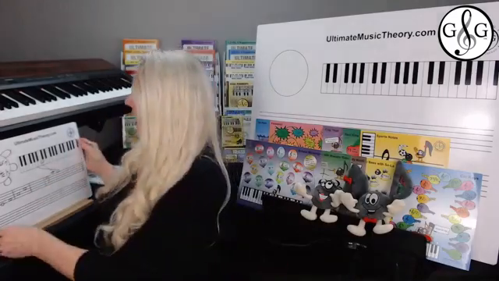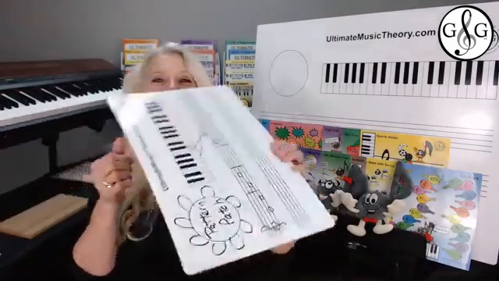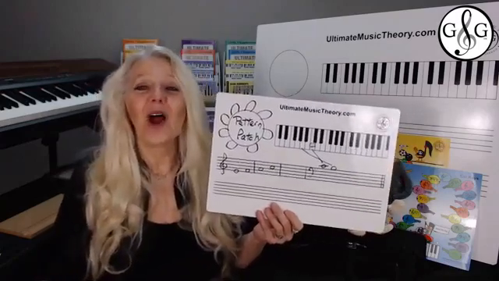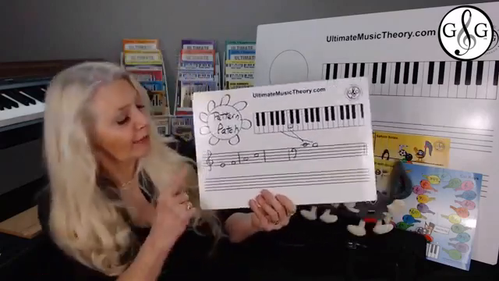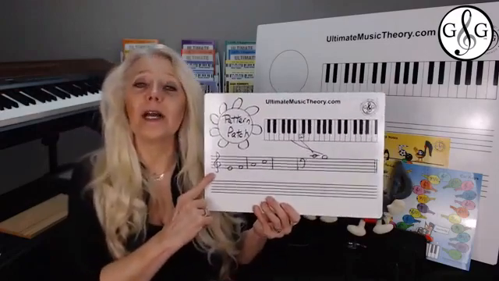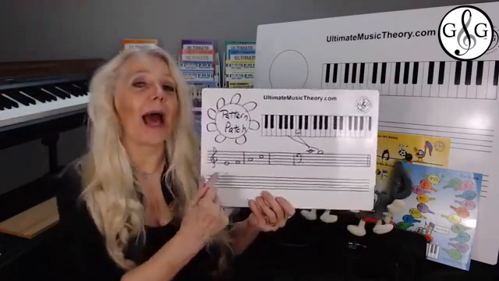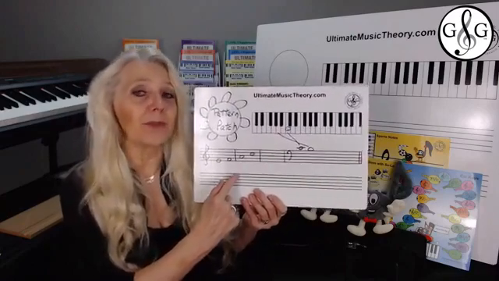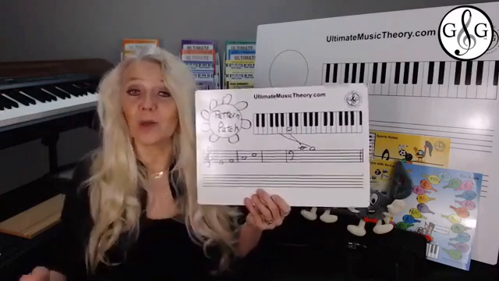What does Sola say? Sola says, draw an E in the treble clef. So we're starting with the treble clef. Draw an E on line 1 and step up. So stepping up from a line note, a line note steps up to a space note. So E up to F.